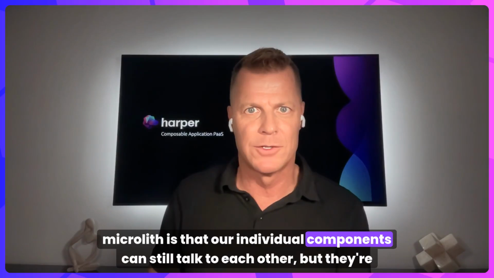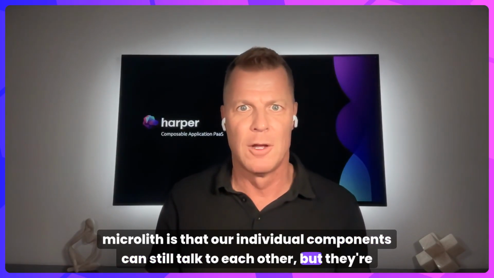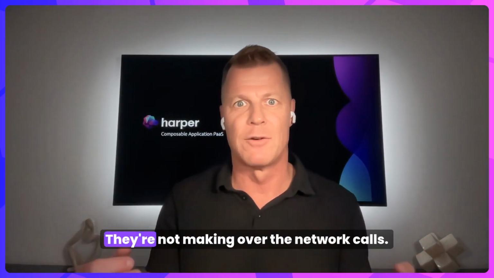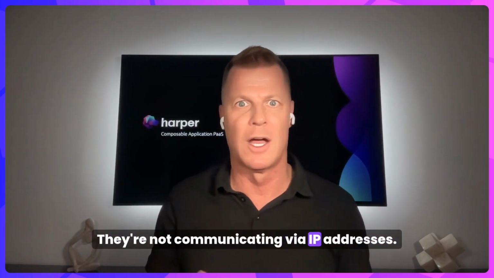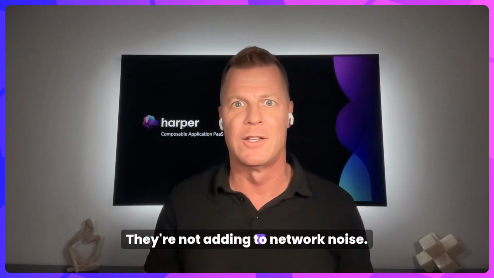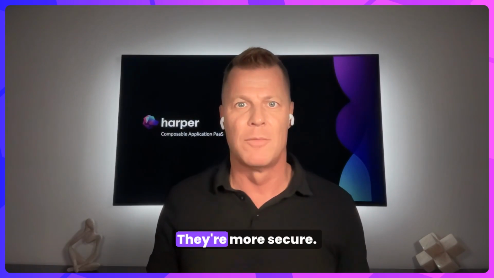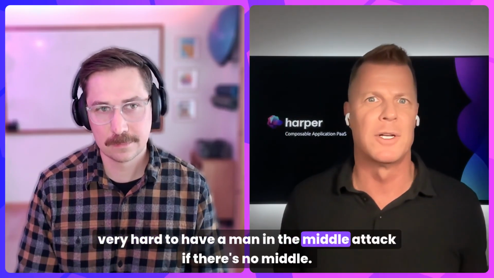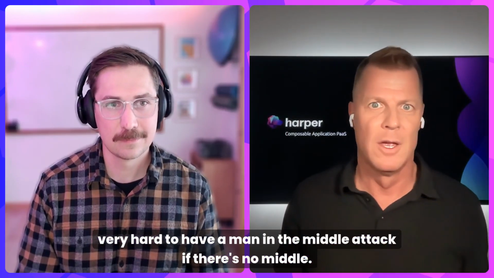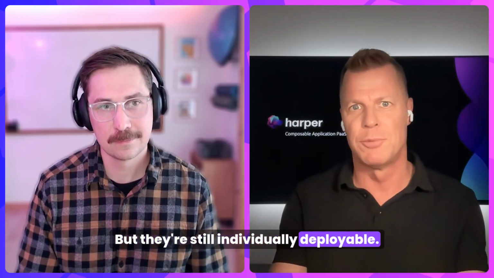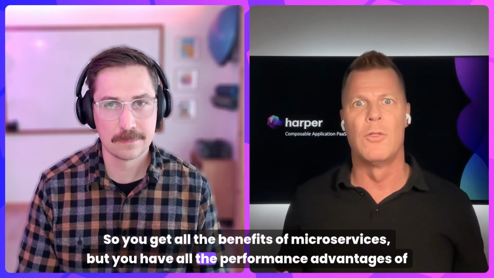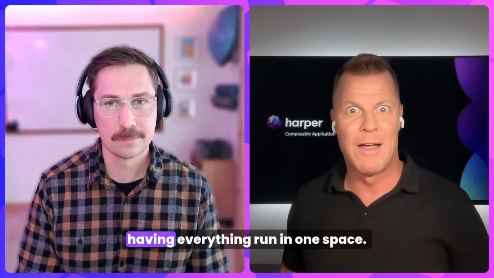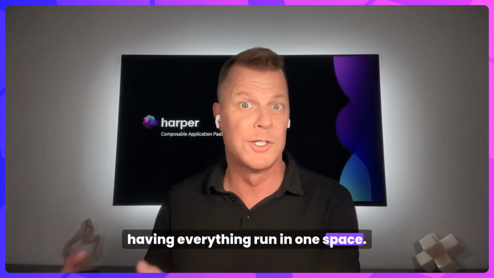And the reason there's an advantage of that architecture, at least in our opinion, this microlith, is that our individual components can still talk to each other, but they're doing it in function space. They're not making over-the-network calls. They're not communicating via IP addresses. They're not adding to network noise. They're more secure. It's very hard to have a man-in-the-middle attack if there's no middle, but they're still individually deployable. So you get all the benefits of microservices, but you have all the performance advantages of having everything run in one space.